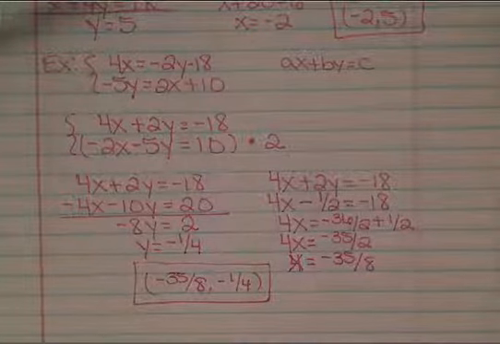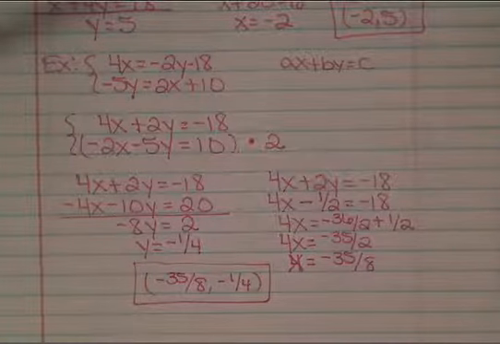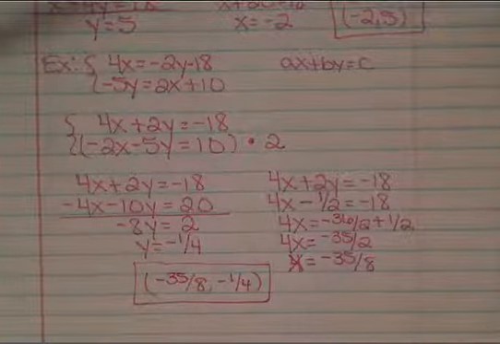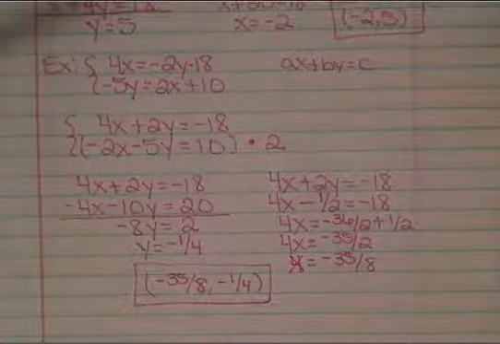But as we've seen, there are other options. I'm going to do one more where we're going to get an ordered pair, and then I'll show you what happens when you get no solution and infinitely many solutions. Let's do one more example though where we're going to get an ordered pair. We have an example, and our system is 2x plus 3y equals 6 and 5x minus 4y equals a negative 8.